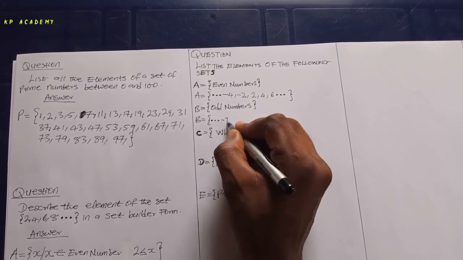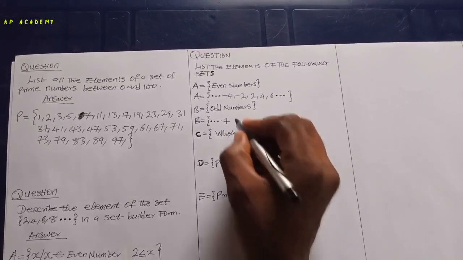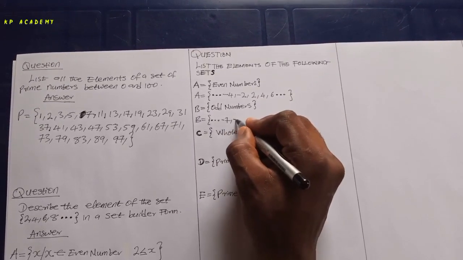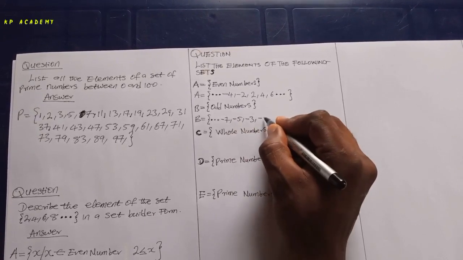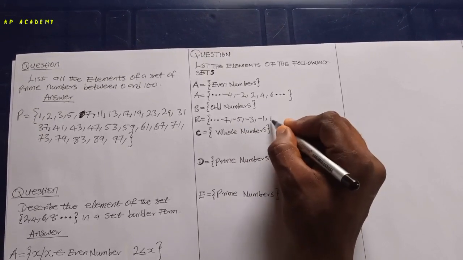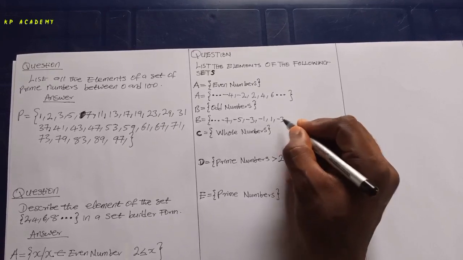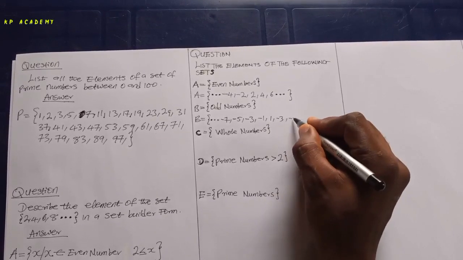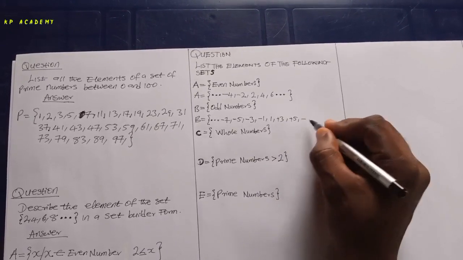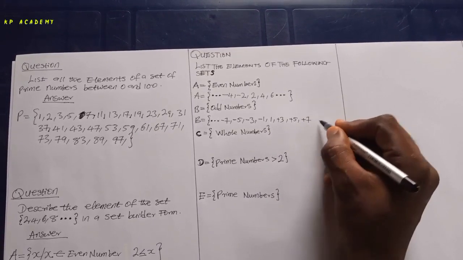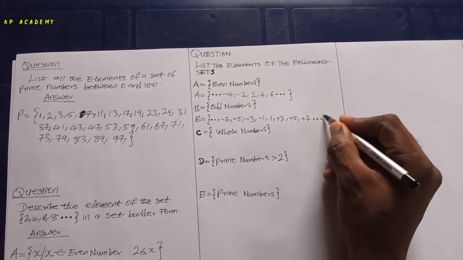Now, -7, we can try to start from here, comma, -5, comma, -3, comma, -1, comma, 1, comma, 3, comma, 5, comma, 7, dot, dot, dot, then we close.